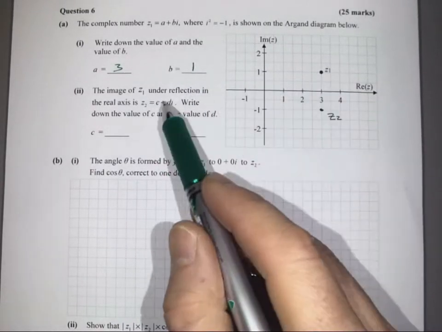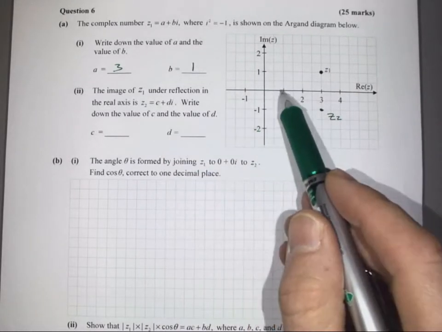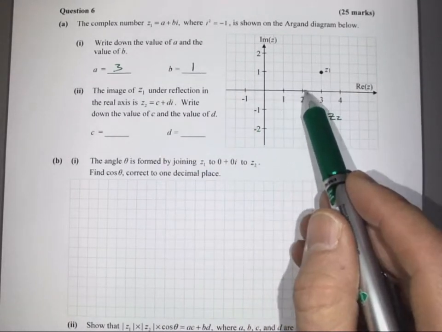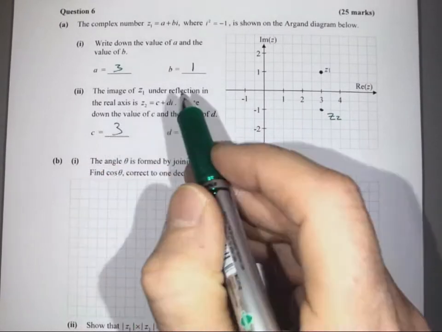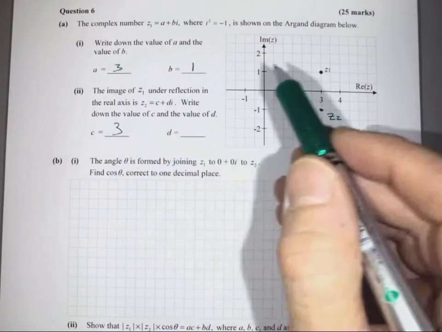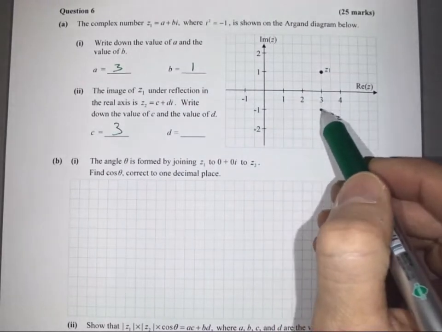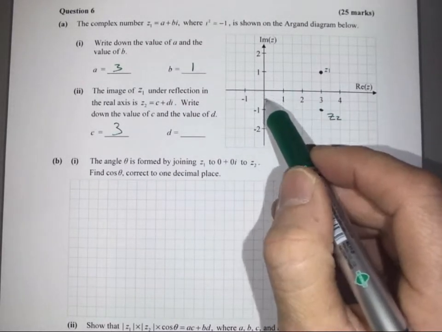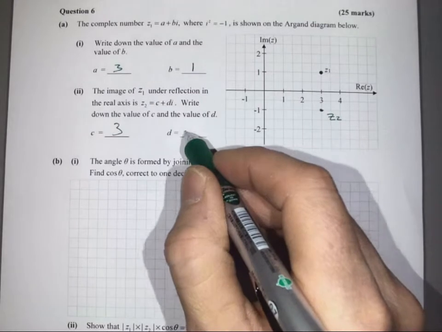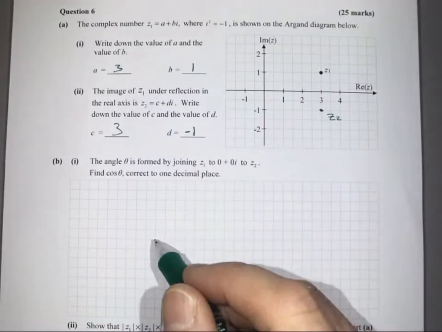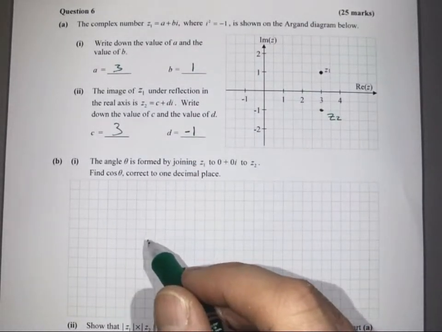Same idea. The real bit is first there, so it's going to be 3 hops out from the origin, 1, 2, 3. And D then is going to be our y bit, up or down, and in this case we're going down. We're going down one jump. We're going down the stairs one step from the origin. So D is going to be -1. And then we're moving on.